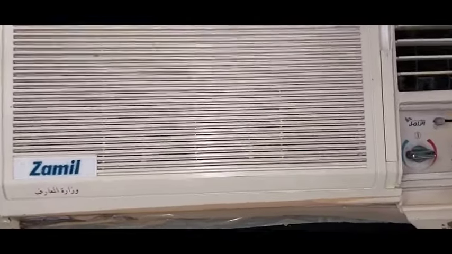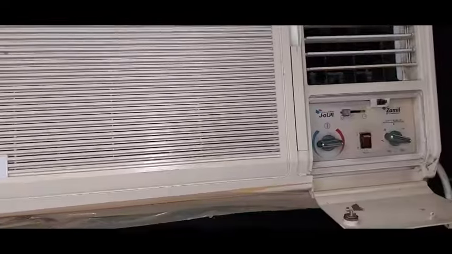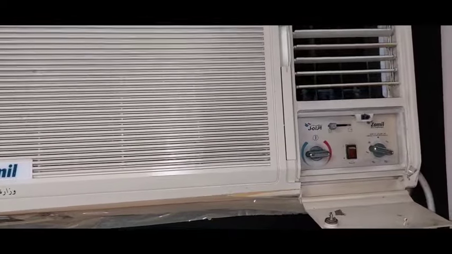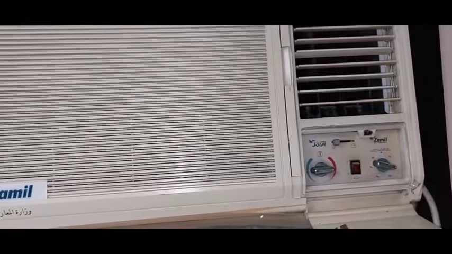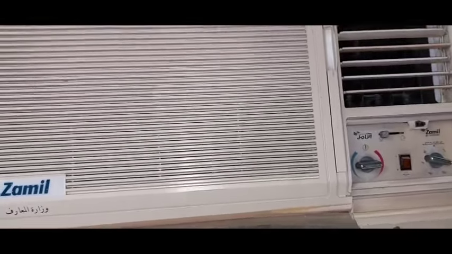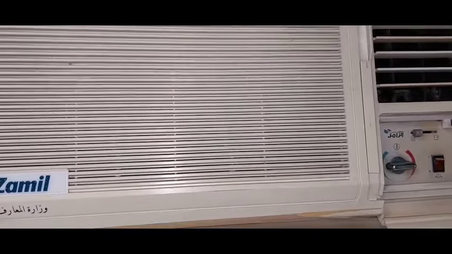Friends, make sure that your thermostat is always working, because if it is not tripping, it will continuously consume power, so it increases your expenses. So make sure that the thermostat is always working.